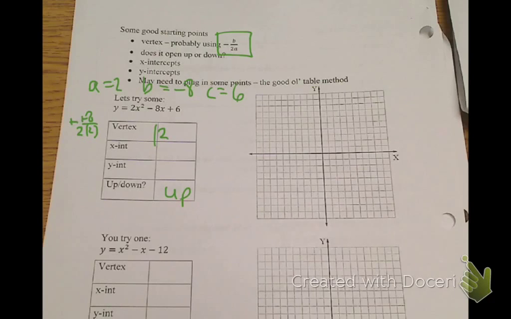Come over here to your graph. Find your x equals 2 and dash it in. There's your axis of symmetry. That's half of our vertex. Isn't that negative 2? No. Your minus negative 8 comes back as positive 8, and then positive 8 divided by 4 is 2.